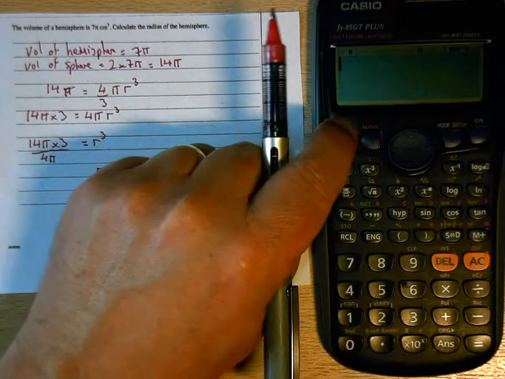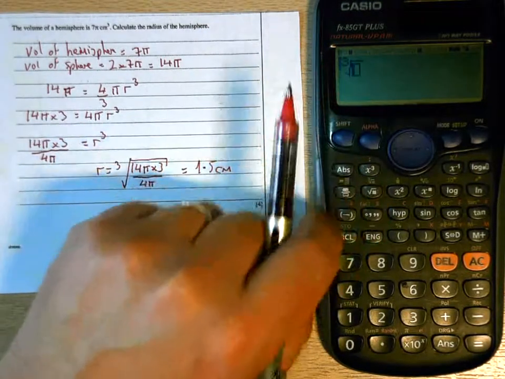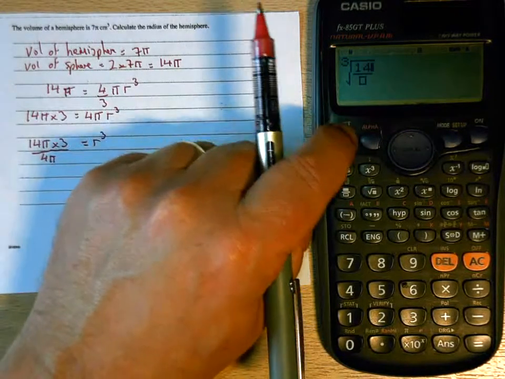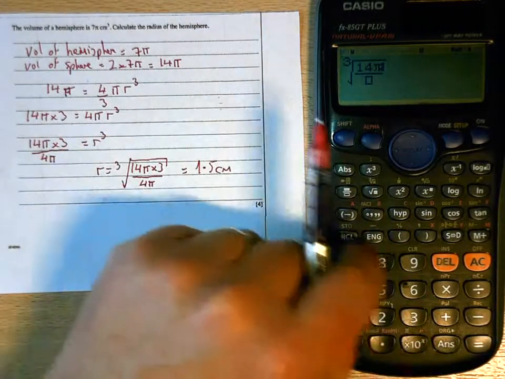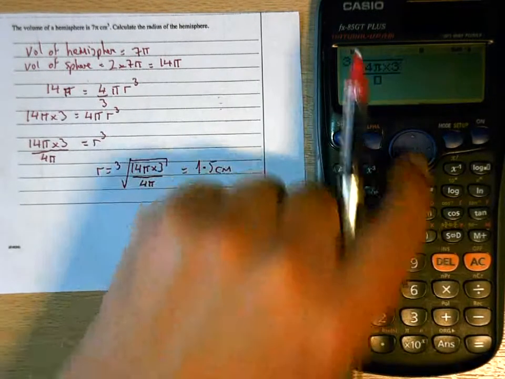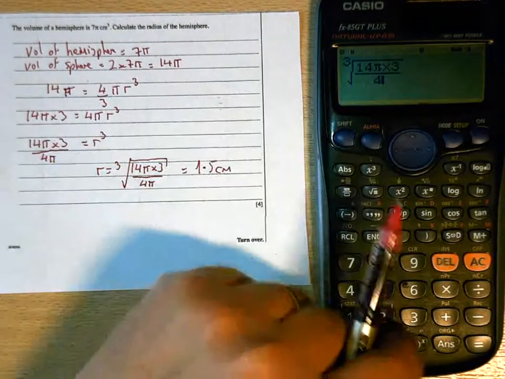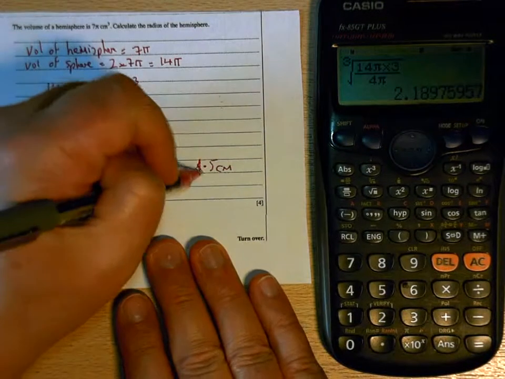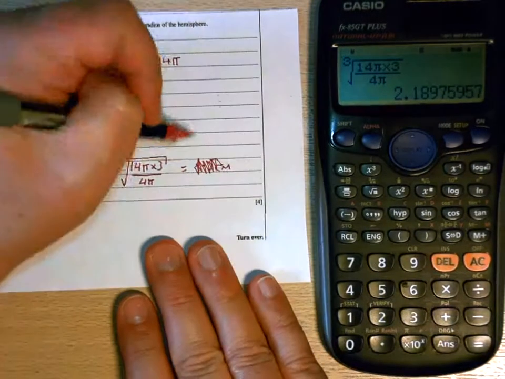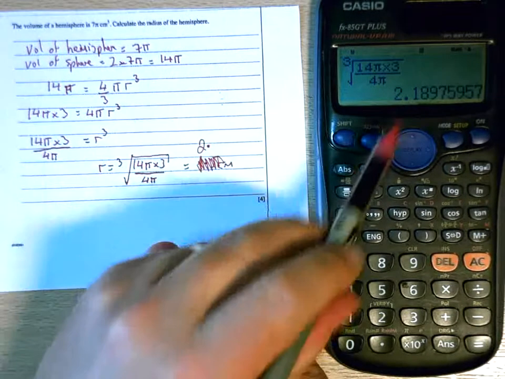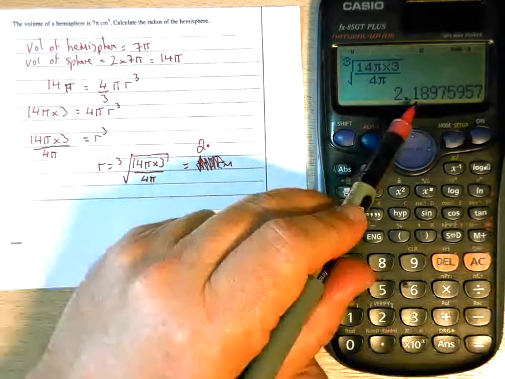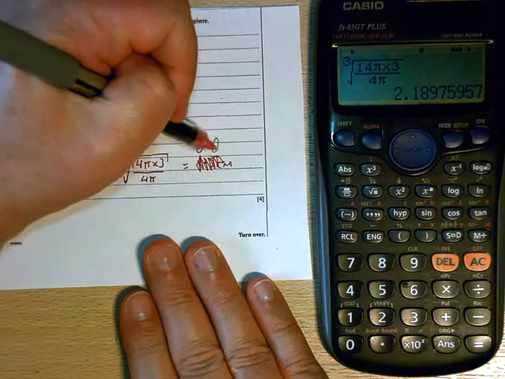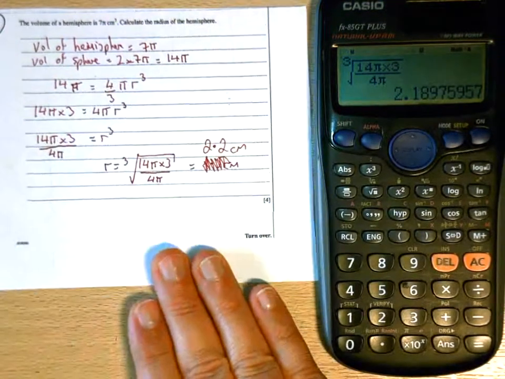Cube root, introduce the fraction 14 pi times 3, and on the bottom 4 pi equals, that's better, 2 point. And here we're looking at the next decimal place from the 1, which is bigger than 5, so that rounds up to 2.2 centimeters.